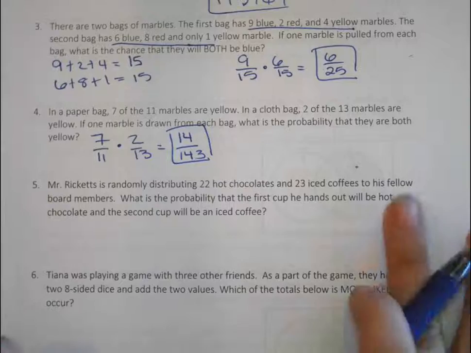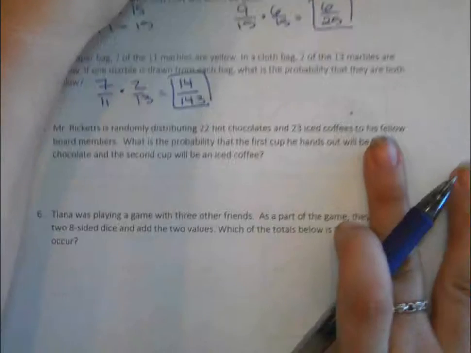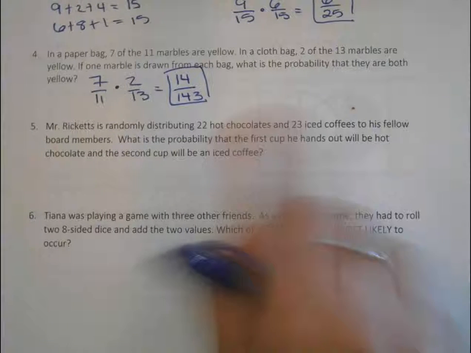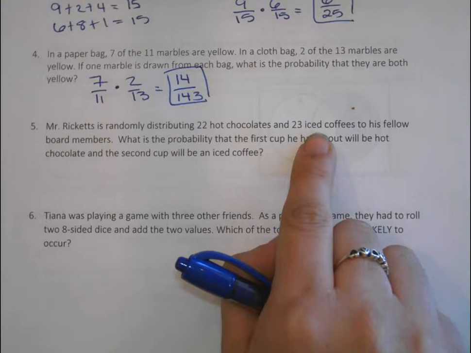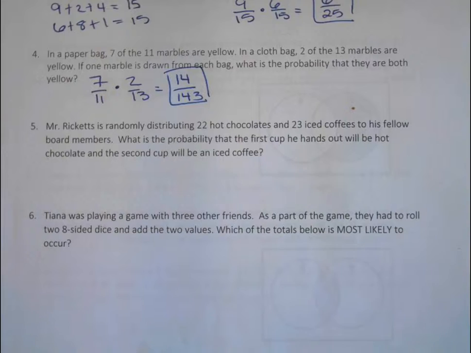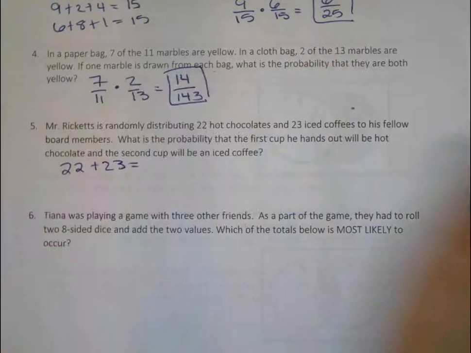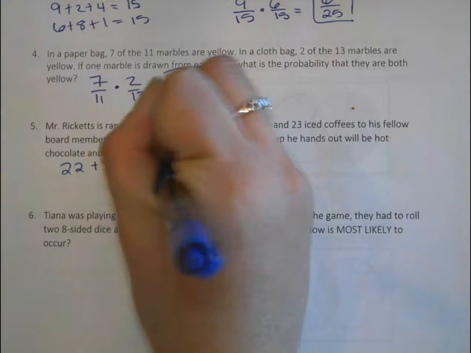On number 5, this guy is giving out drinks because he's at a board meeting, and you know, sometimes you get thirsty. He has 22 hot chocolates and 23 iced coffees. So first of all, I want to figure out how many total drinks he has. So it's 22 and 23. I add those together and I get 45.